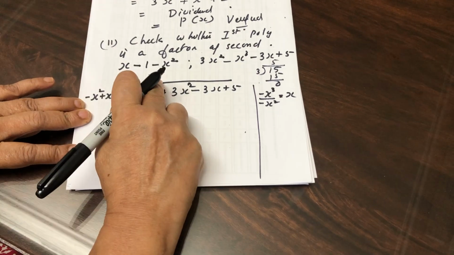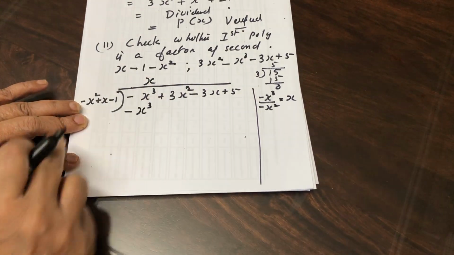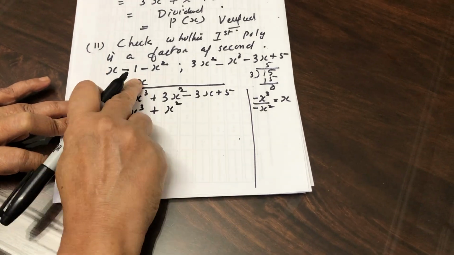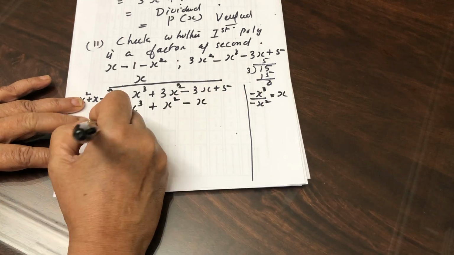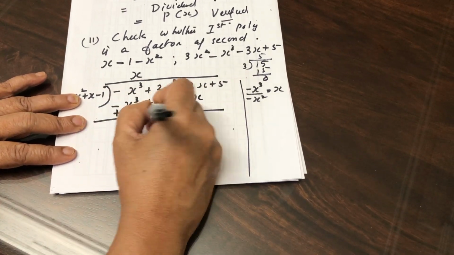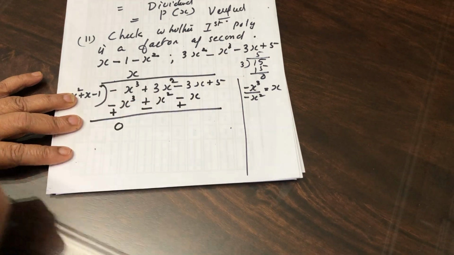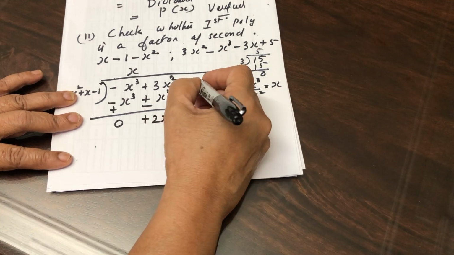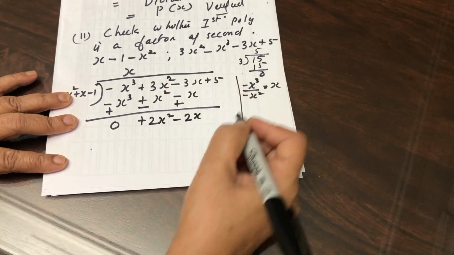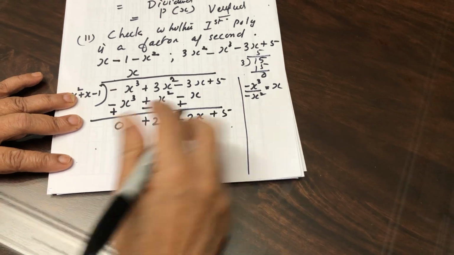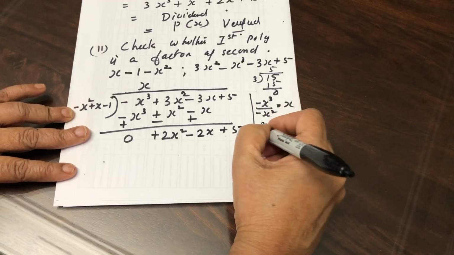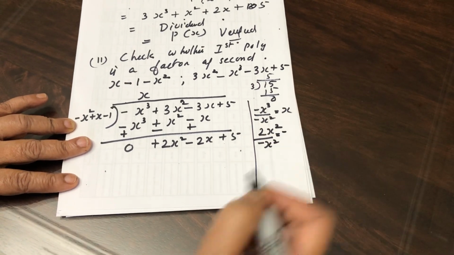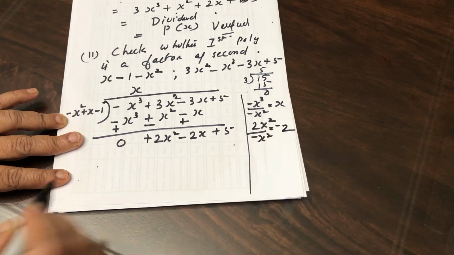Minus x squared into x is minus x cube, plus x into x is plus x squared, minus 1 into x is minus x. Plus minus plus, this is 0. 3x squared minus x squared is plus 2x squared. Minus 3x plus x is minus 2x plus 5. Now the first term is 2x squared. 2x squared by minus x squared. So plus minus, the term will become minus. X squared will be cancelled, so it is minus 2.